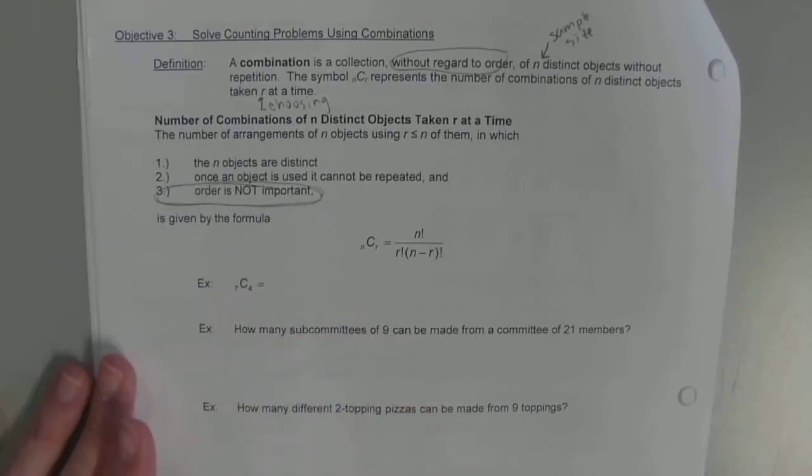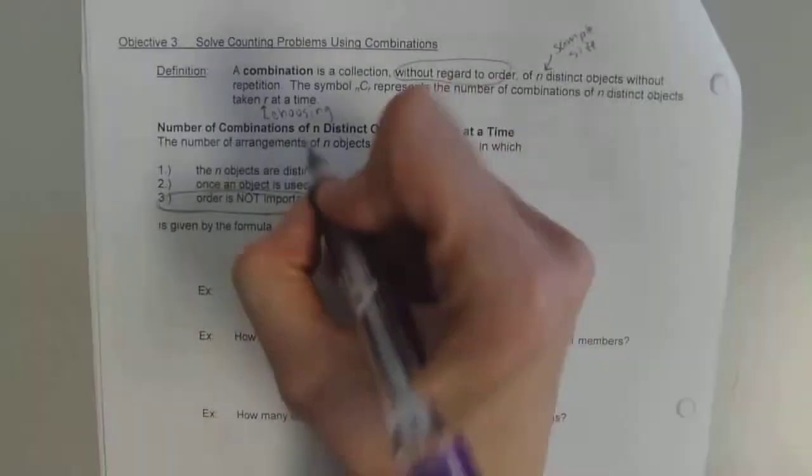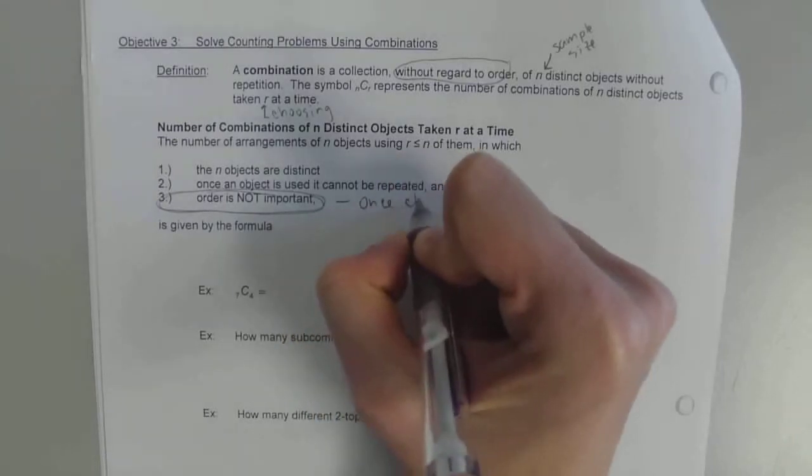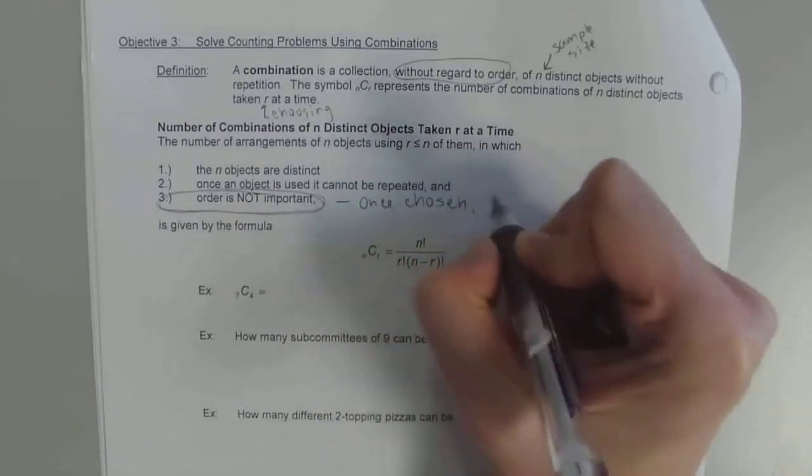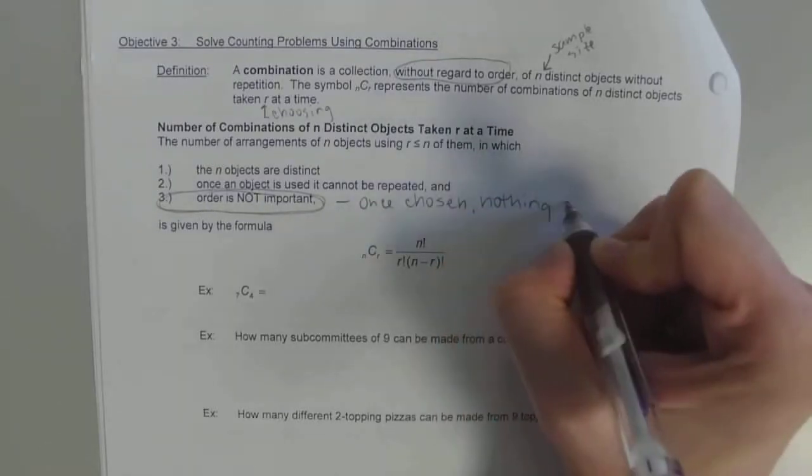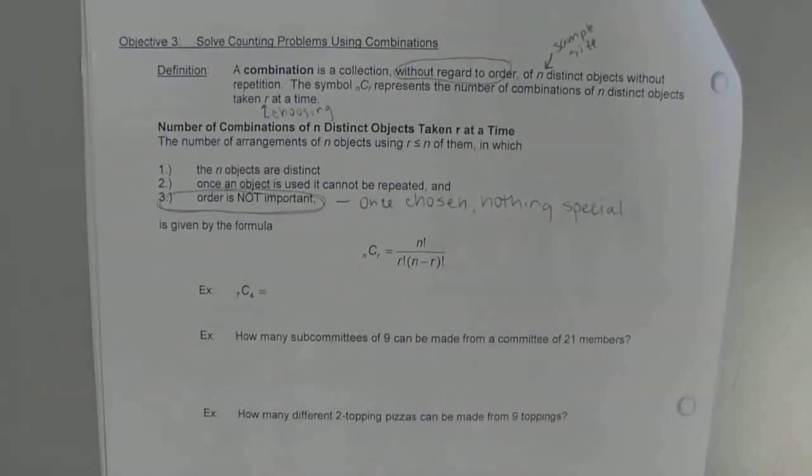If you're chosen first, it's no different than if you were chosen fourth, okay? Order is not important. So once you're chosen, nothing special is happening. Because to me, being chosen is special, right? But once you're chosen, you're not getting a title, you're not getting a trophy, you're just one of the 4 that got picked. No big deal, okay? So there's not going to be as many combinations because they're not going to be as distinctive as, okay, president, vice president, they're just 2 people picked.